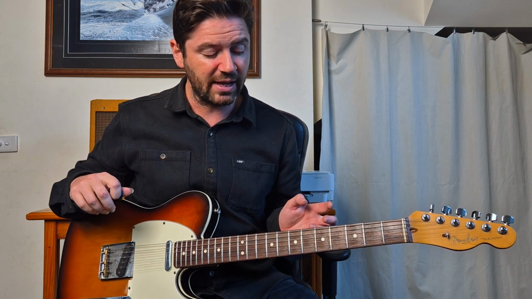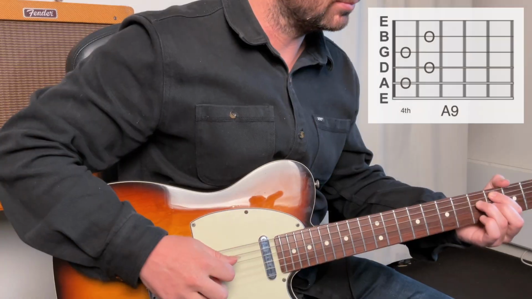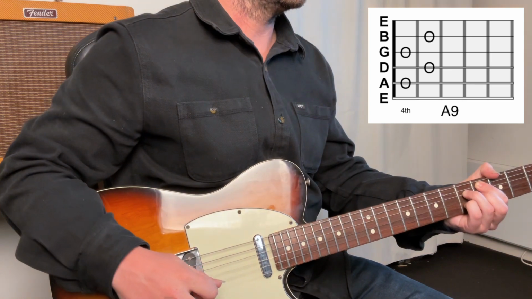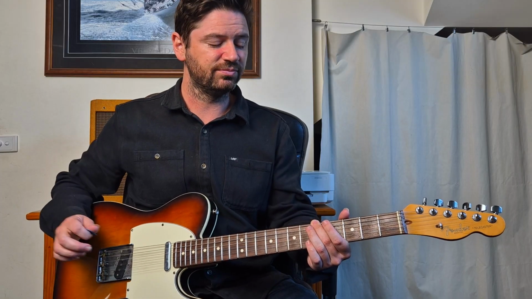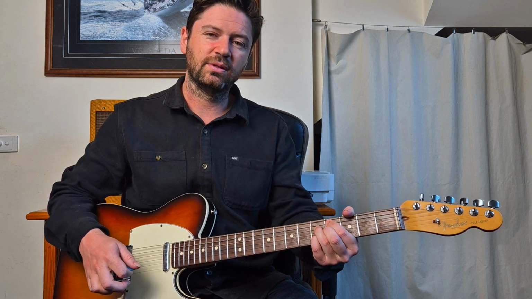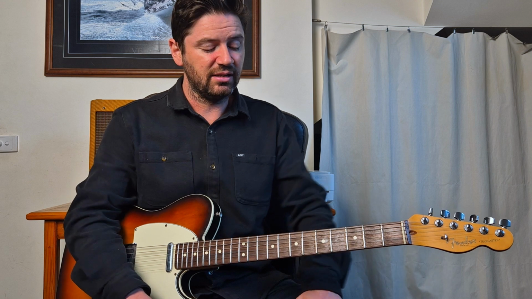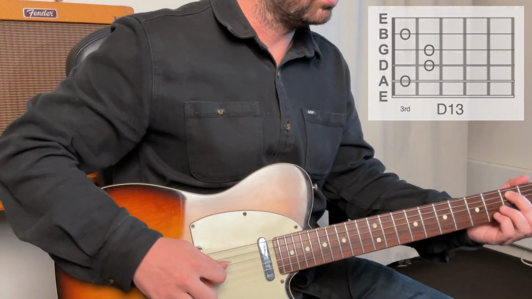So let's look at an A9, but without the root. So that would be here. It's an A9. It doesn't have an A note in it. But it's an A9. Now, let's do a D13 with that same thing, without a root note.